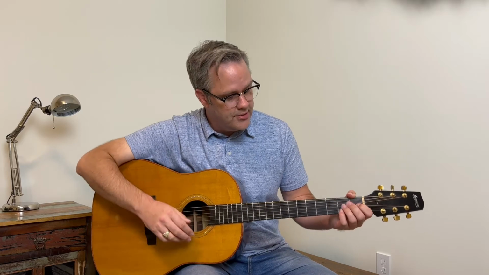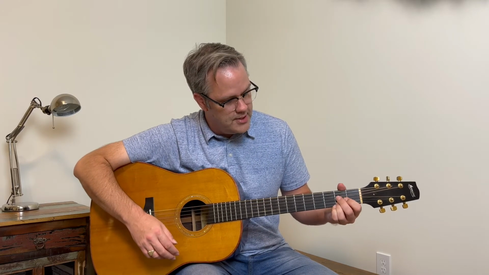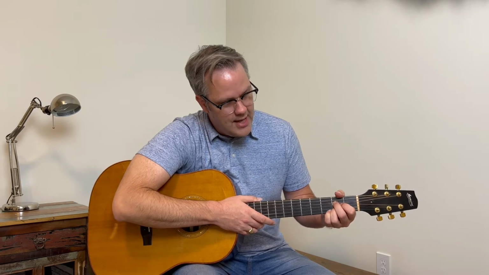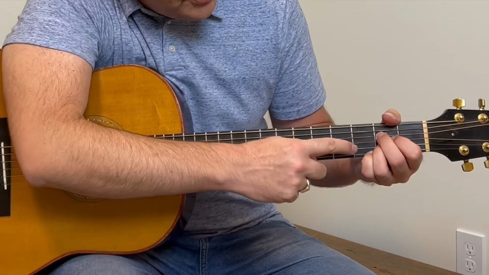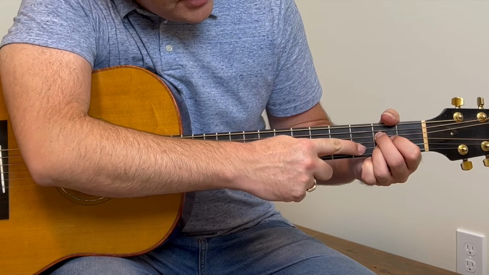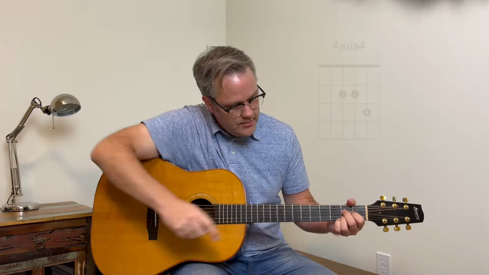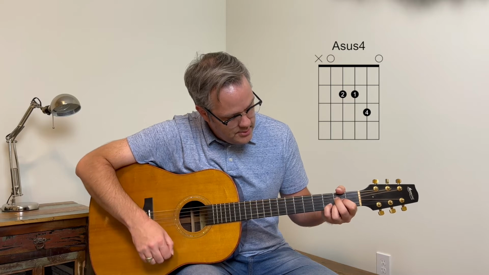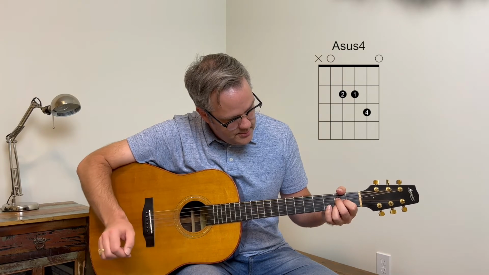Okay, let's take another one, for example, A sus4. This is a common one. So we have the A chord. Now we're going to add the fourth to the A chord. So what would that be? A, B, C, D. So we're going to add the D note to the A chord, which would be right here. 3rd fret, 2nd string. So check it out. I use that chord a lot, actually.